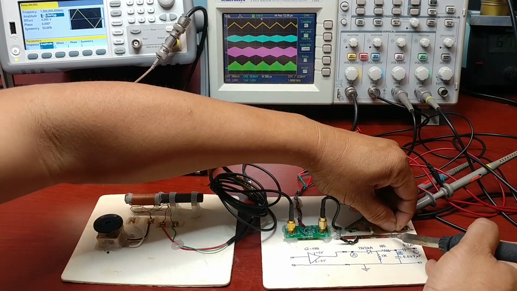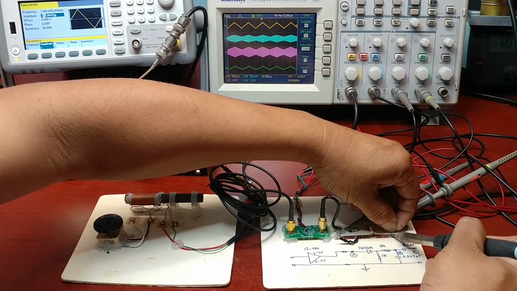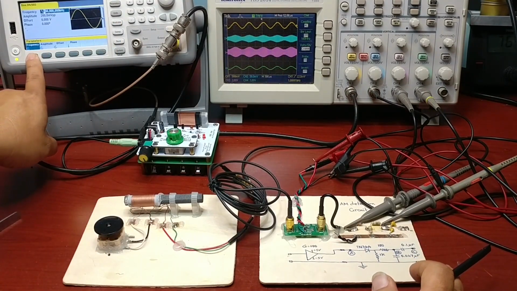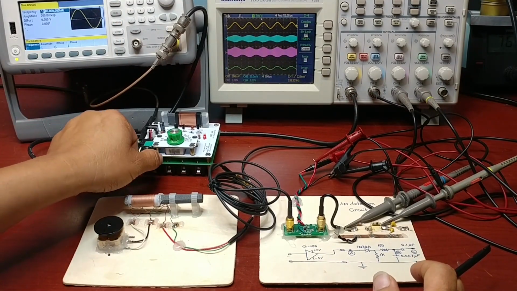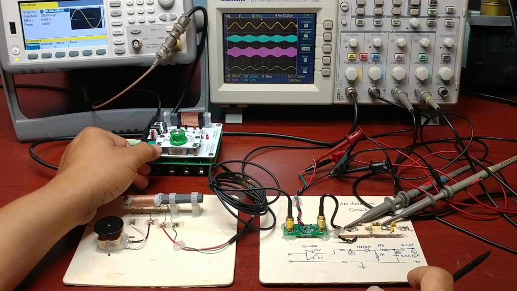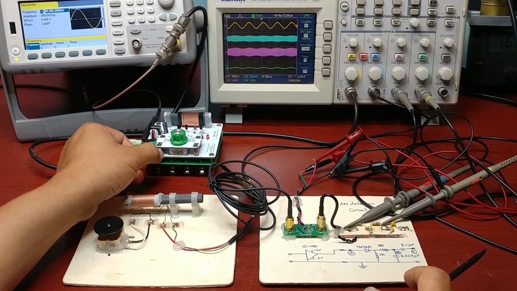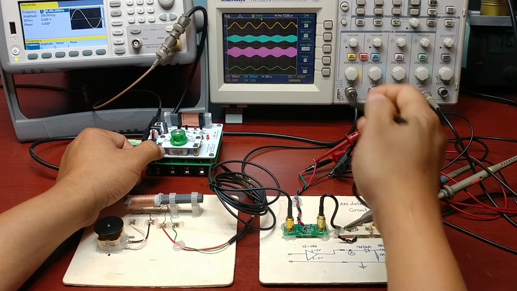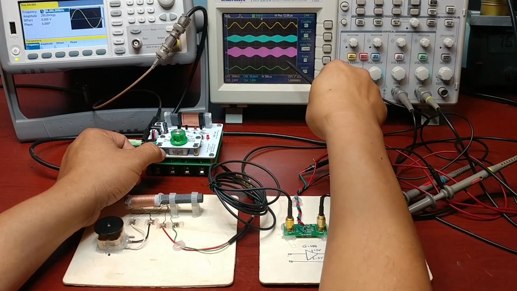Now we solder the capacitor to the circuit. Change back to sine wave signal. This is the knob to control the modulation index. When increasing the modulation index, the amplitude of the output signal is higher. When decreasing the modulation index, we see the amplitude of the signal lower.